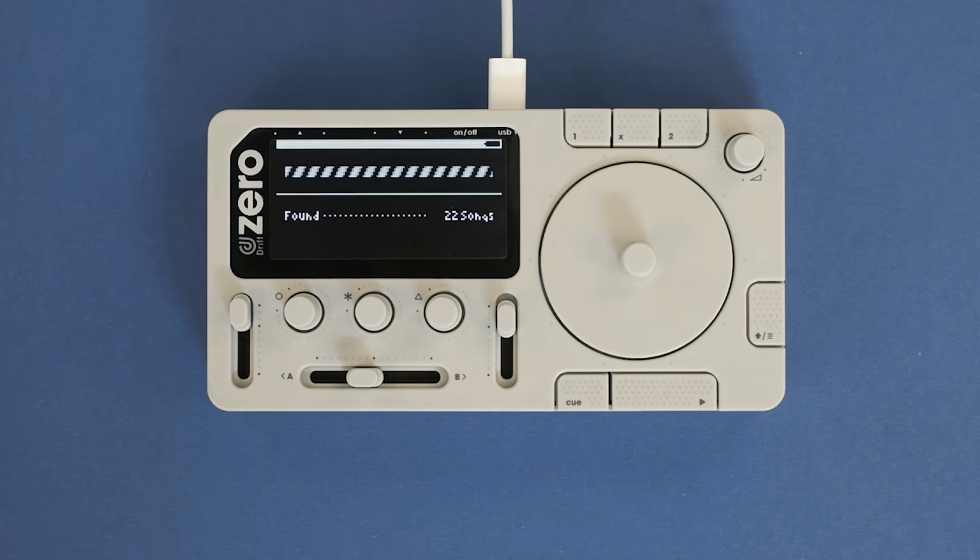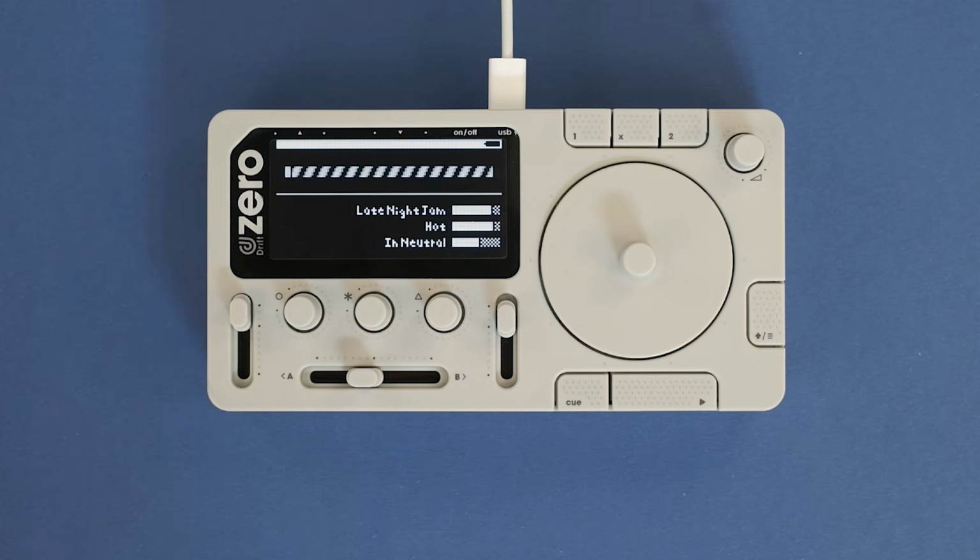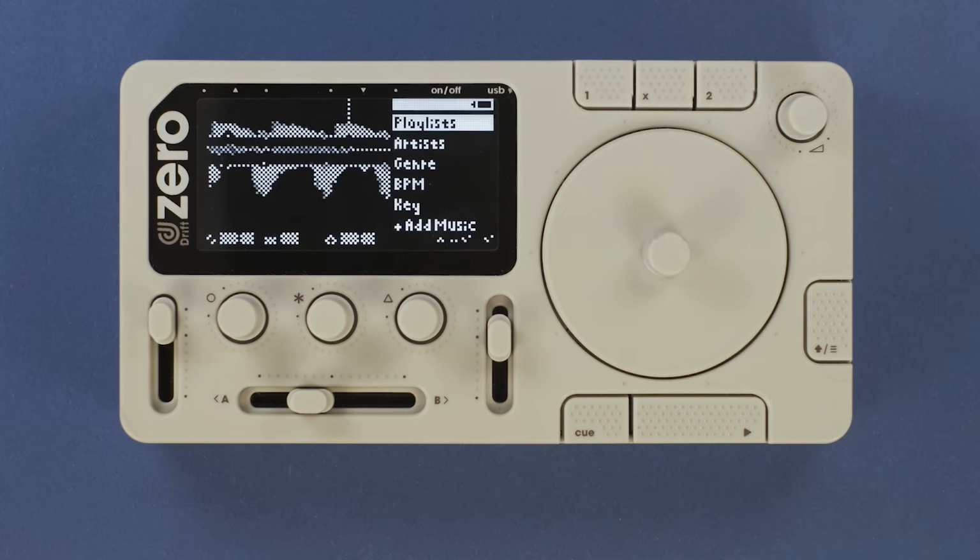Zero is going to scan the drive, find new files, and ask if you want to add them to the library. This here is the import UI. Right now, Zero is building waveforms and gathering song metadata for everything you've selected. When it's done, it will push all that to the database and drop you back at the library menu. Here we are at the library menu.